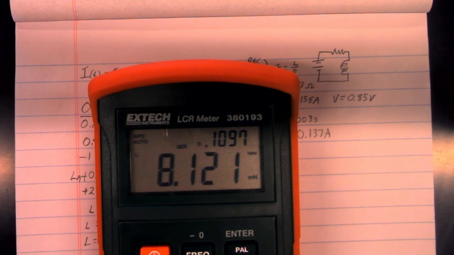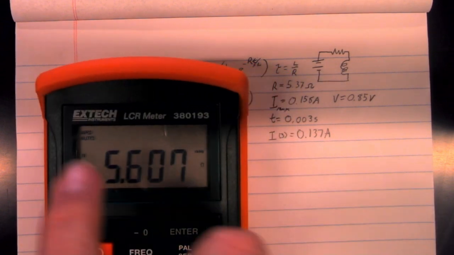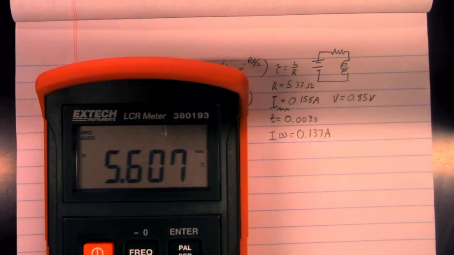But also, this thing can measure resistance. So let's go ahead and switch it to not capacitance, but resistance. So what is the resistance? Oh, well, this says that the resistance is 5.6 ohms, and we got 5.37 off of our calculation. Again, it's in pretty good agreement.